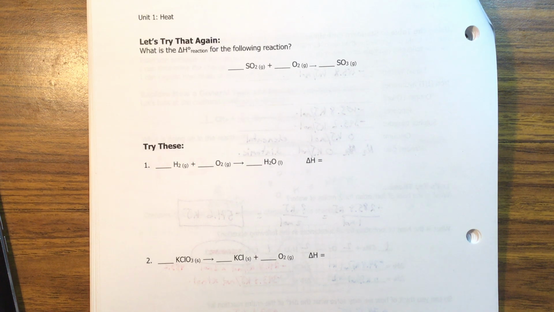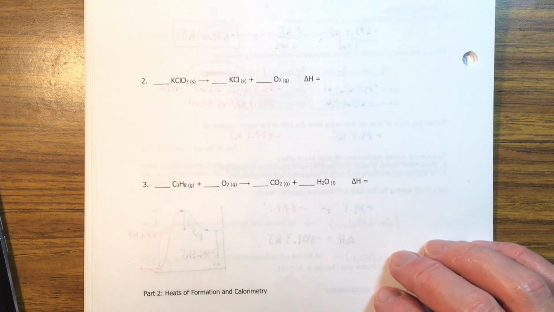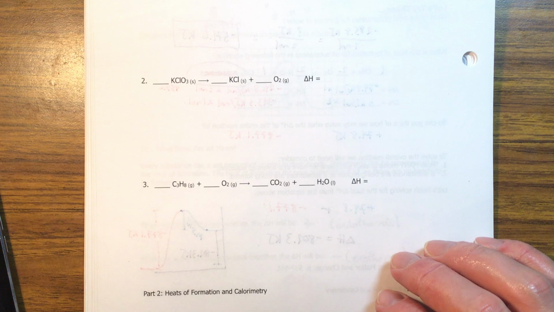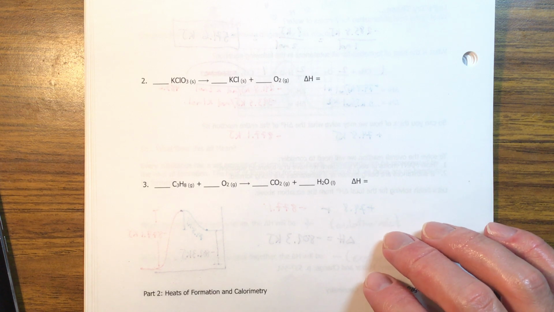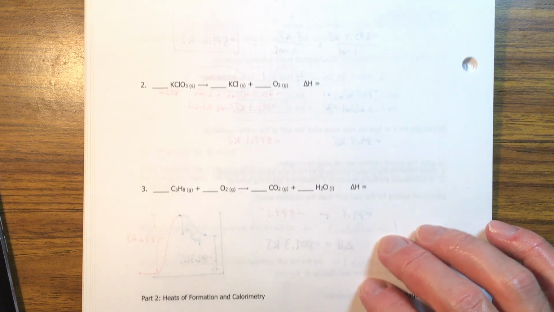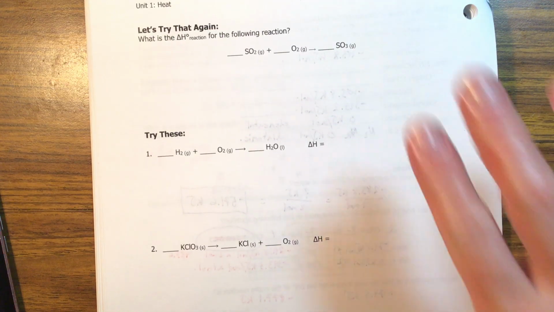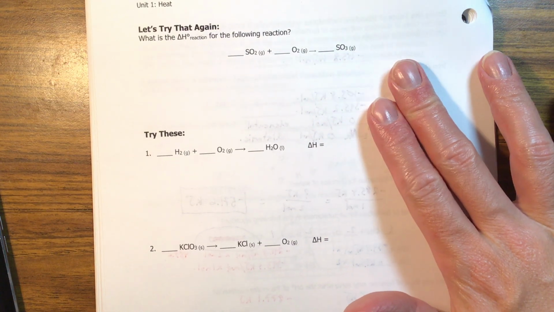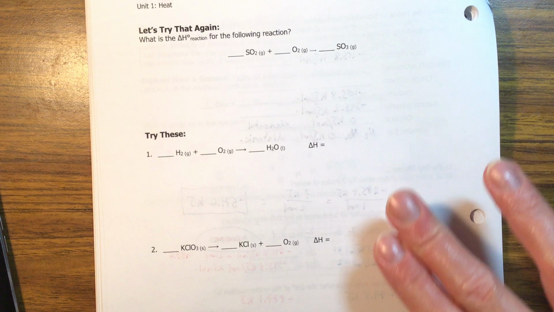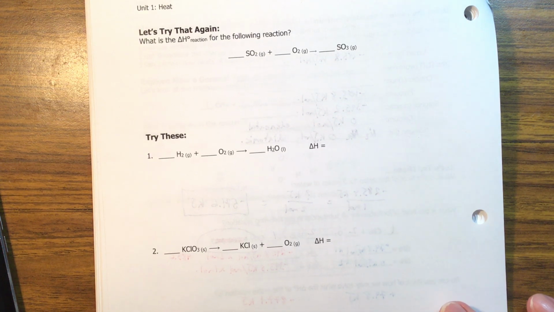All right, so we're going to take a look at these examples. Now, all of these examples you can do. They're all chemicals that are on the sheet. Okay, I'm going to do the one example with you. Then you can try the next three on your own, but I will record them on this video.